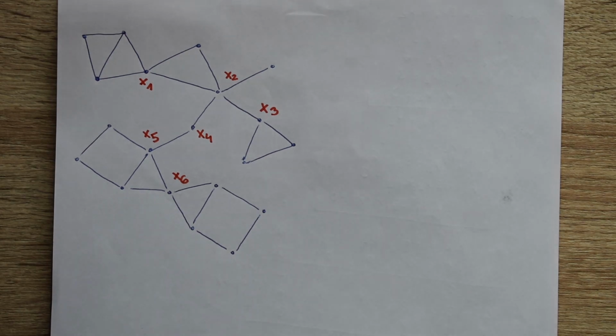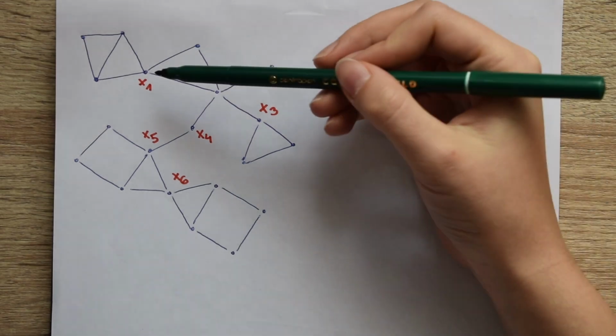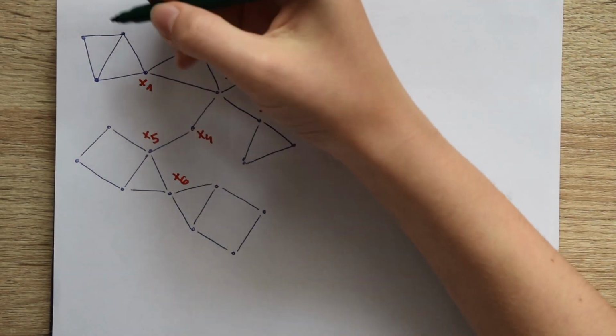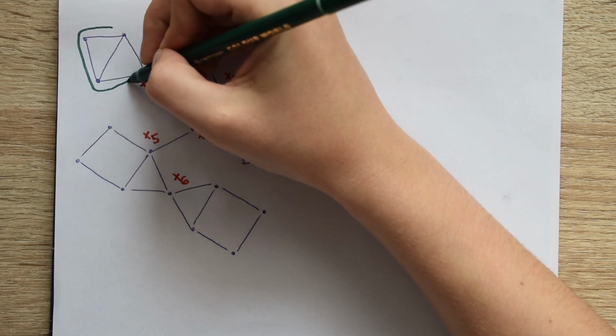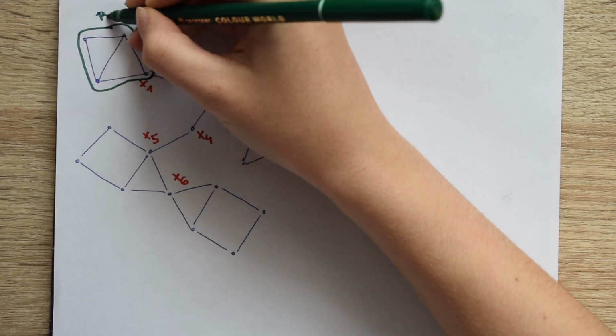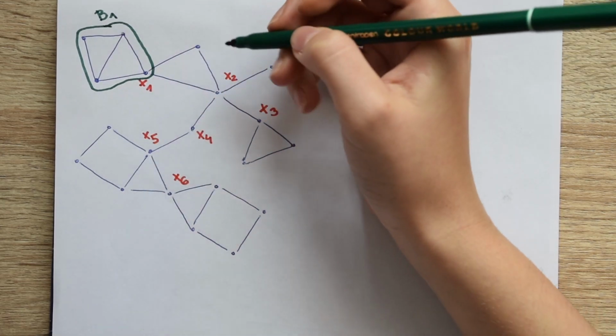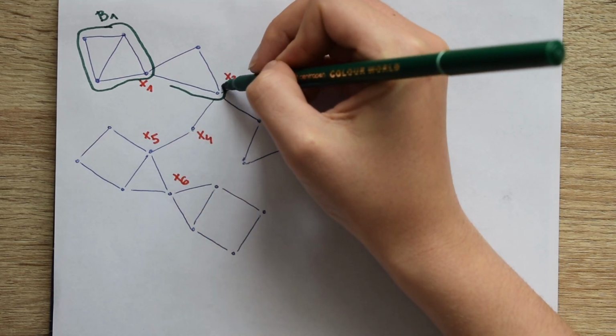When we have all articulations, then it is easy to find the blocks. A block is a maximal subgraph without articulation point. Basically, we can say that articulations separate the blocks. We have here first block. Second block.